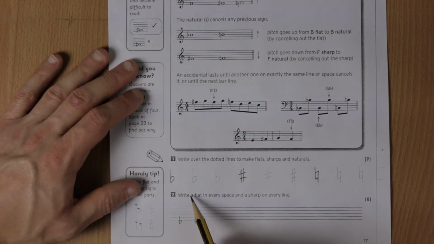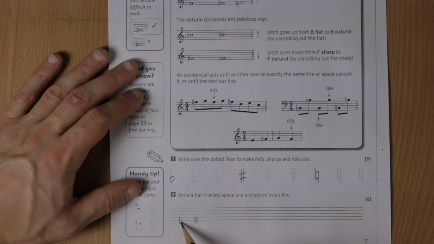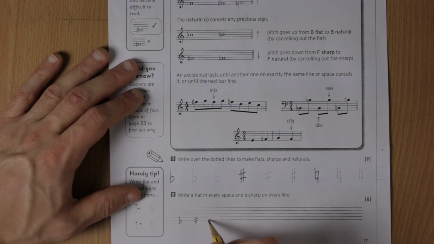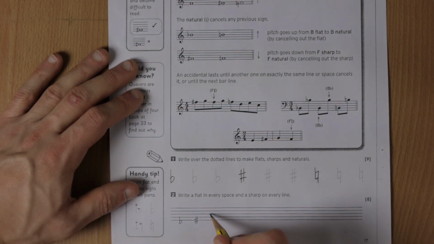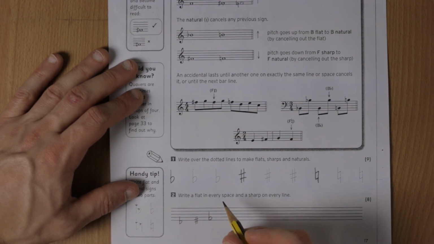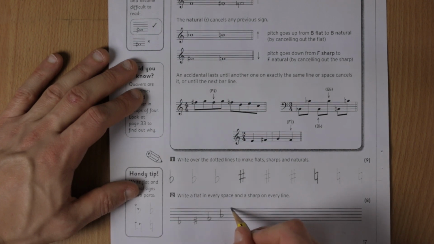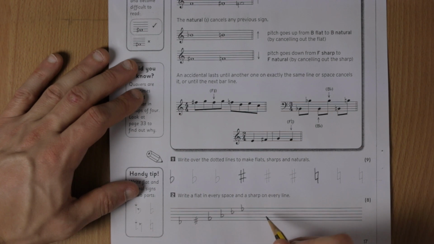Next question, write a flat in every space and every sharp on every line. So a flat on every space first. That's a flat symbol, so the circular bit of the B goes in the space. So we come down and there's the first space, and come down, there's the second space, and come down, there's the third, and the last space up there.